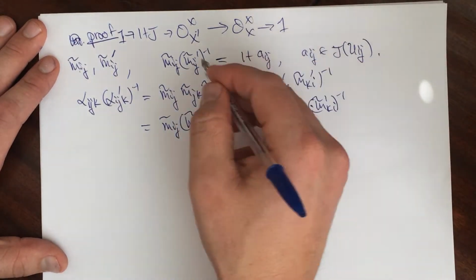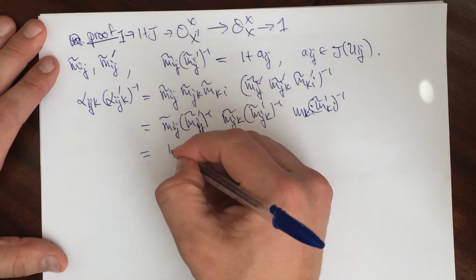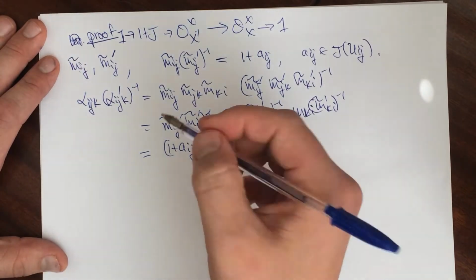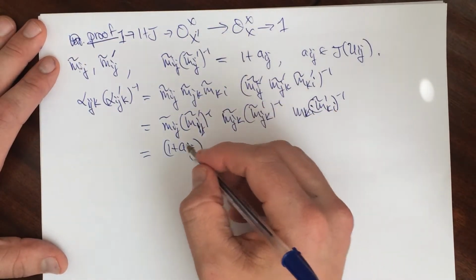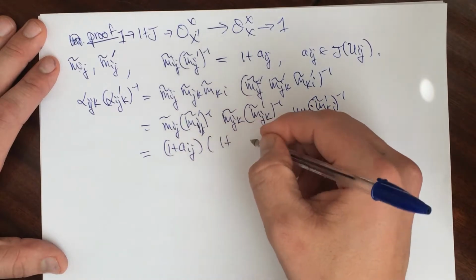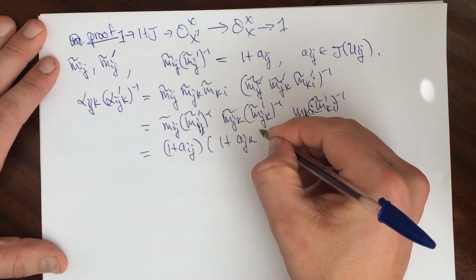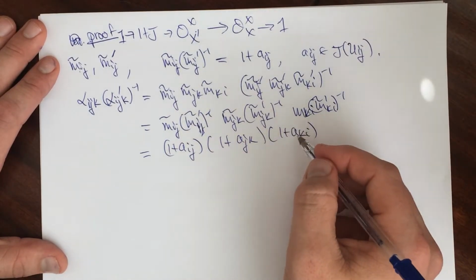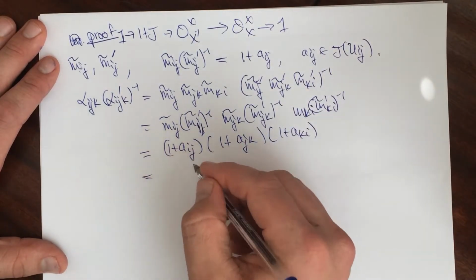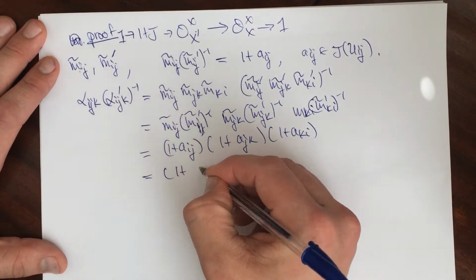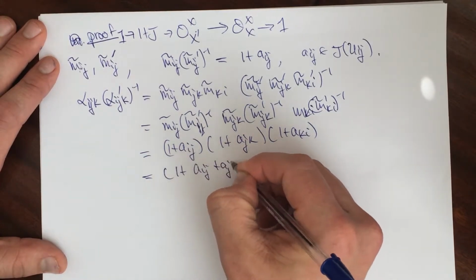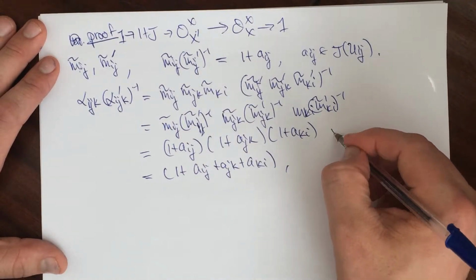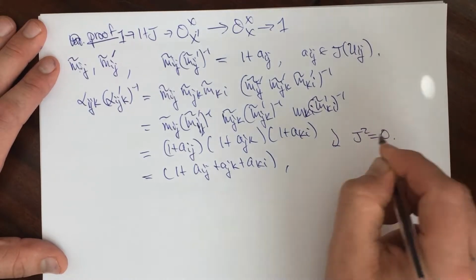So now we're going to apply the definition of the Aij's, or the fact that they both have the same reduction modulo the ideal J. So we get this, and then we have 1 plus Ajk, and then we have 1 plus Aki. Okay, and now using the fact that J squared is equal to 0, this thing becomes Aij plus Ajk plus Aki. So this uses the fact from here to here that J squared is equal to 0.